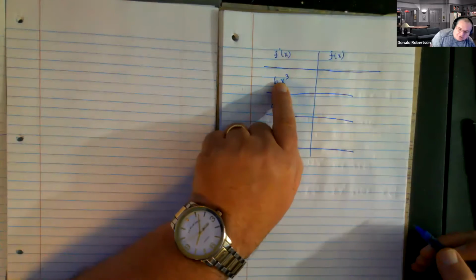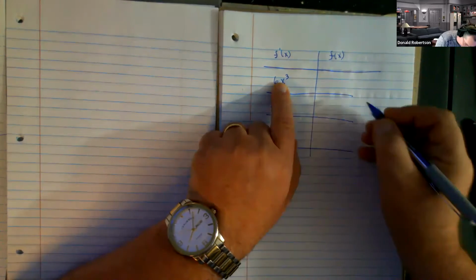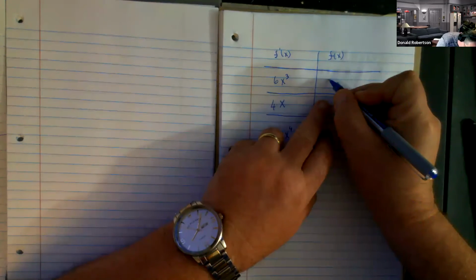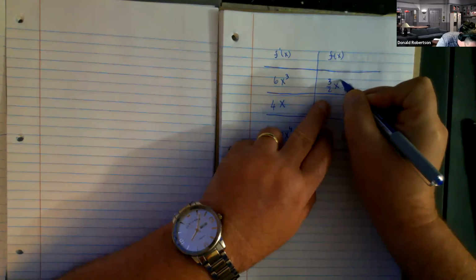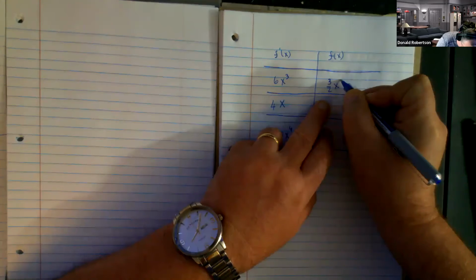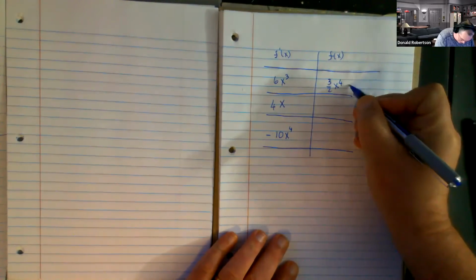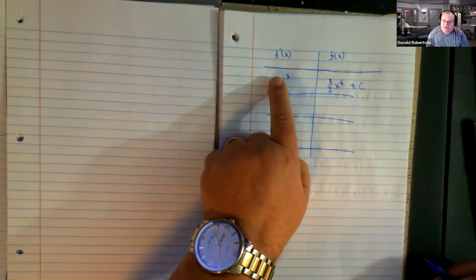Okay, if the derivative was 6x cubed, then the antiderivative is this. If you differentiate this, you will get 6x cubed.